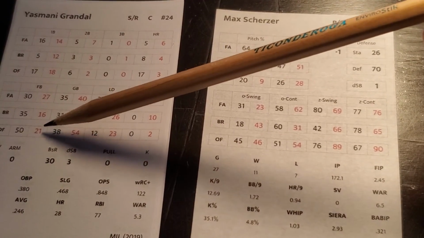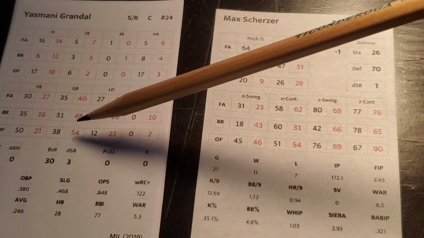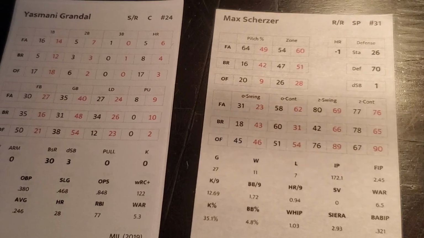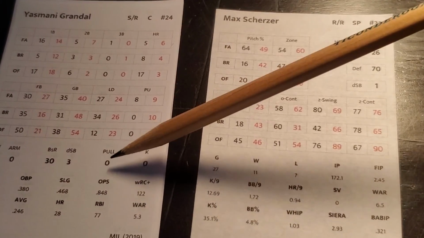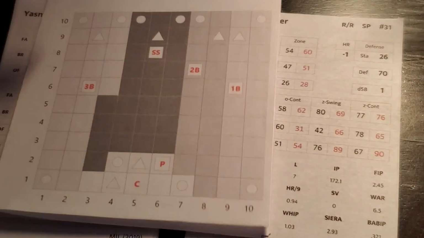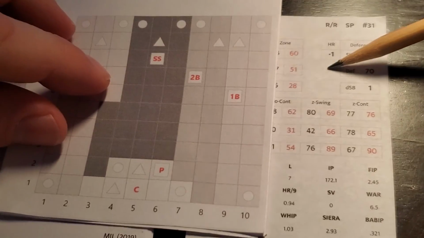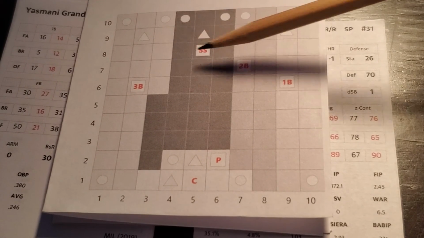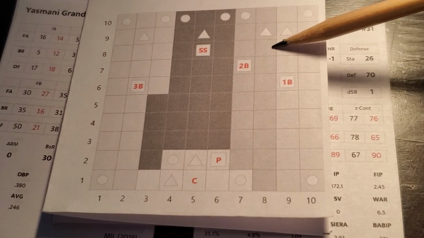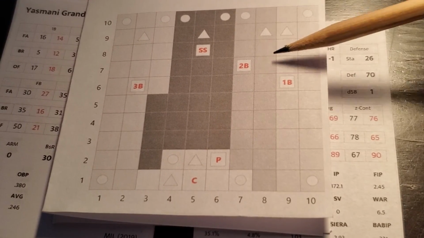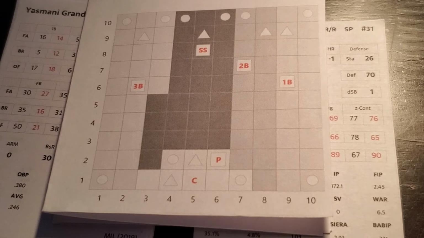And off-speed, 34 is our roll, so that's greater than 21. That's going to be a ground ball. And we have an 88 for our next roll. There's no pull here. Ground ball, the home run rating doesn't affect ground balls. So we have an 88. So you go up 8, you go over 8 here. And so that's going to be a ground ball. This is a second baseman's zone here. So 88 is going to be a ground ball to second base.